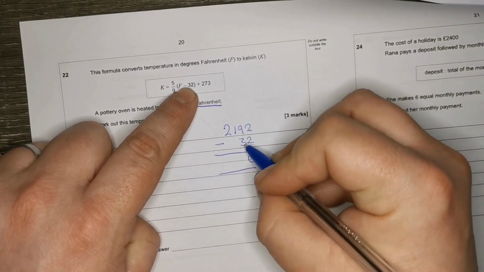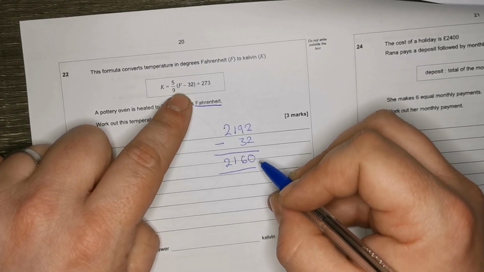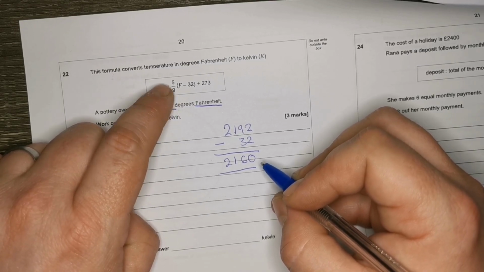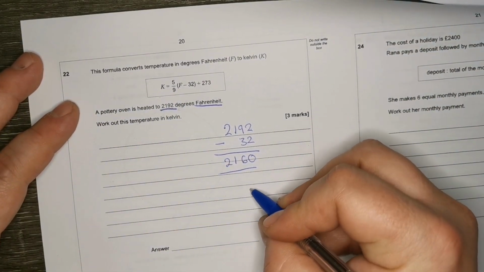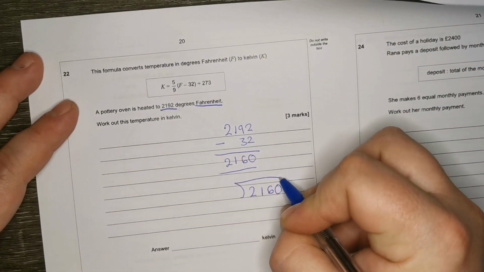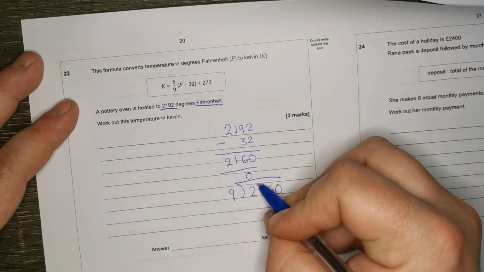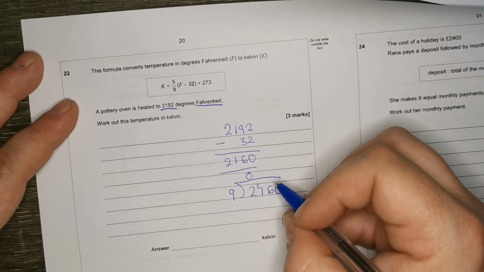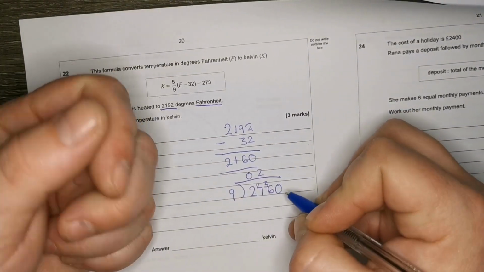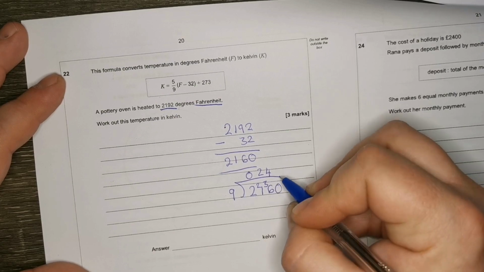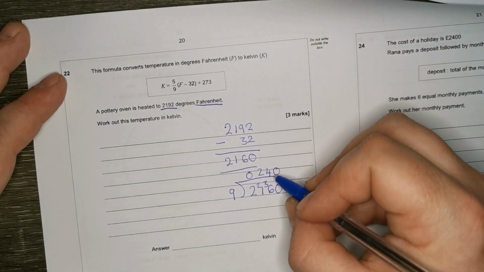2 take 2, nothing. 9 take 3 is 6. So that bit is 2160. Then I want 5/9 of that, don't I? So I need to divide that by 9. So 2160 divided by 9. 9s into 2 don't go. Carry the 2. 9s into 21 go twice, which would be 18. So 19, 20, 21. 3 left over. 9s into 36 go 4 times. 9s into 0, we'll just pop a 0 there. So 1/9 would be 240.